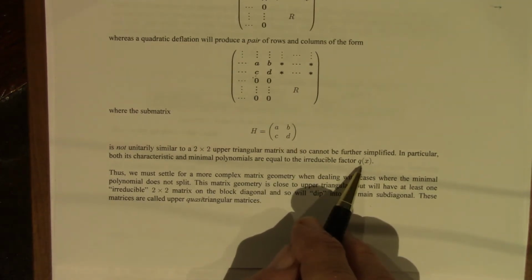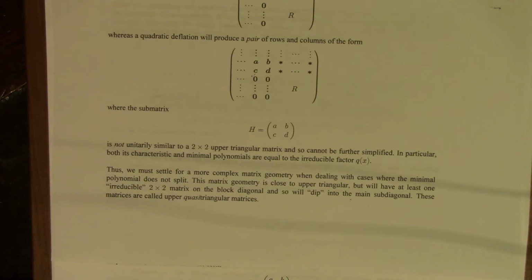It's irreducible because the quadratic factor is irreducible. So the upshot is we're going to have to settle for a somewhat more complex matrix geometry when dealing with minimal polynomials that don't split.